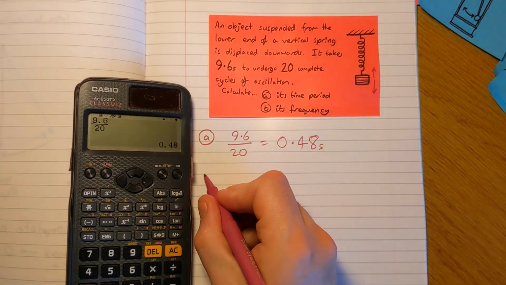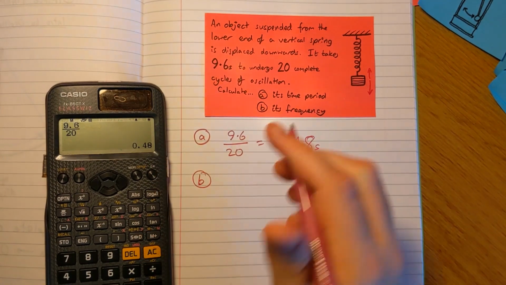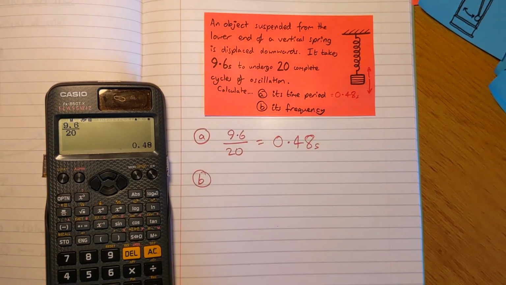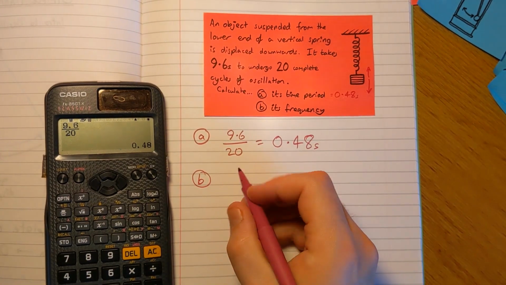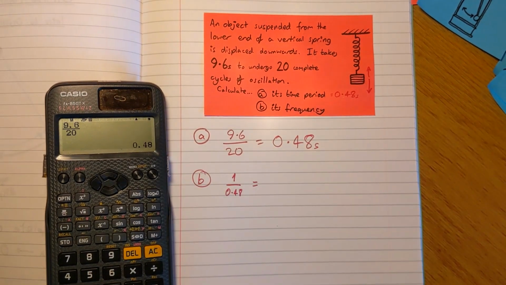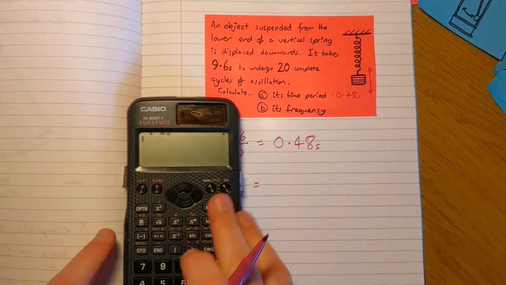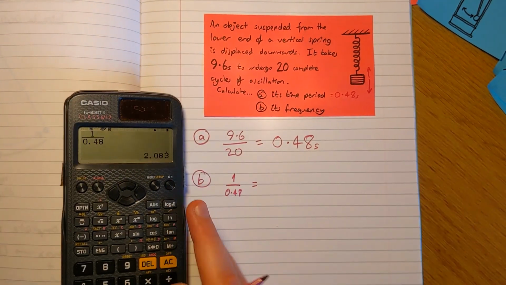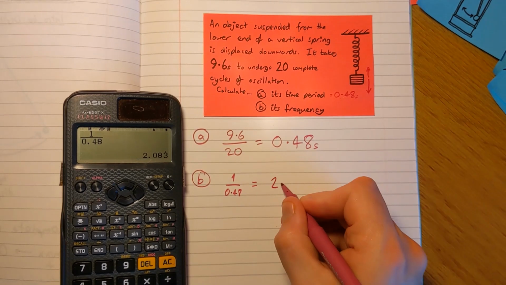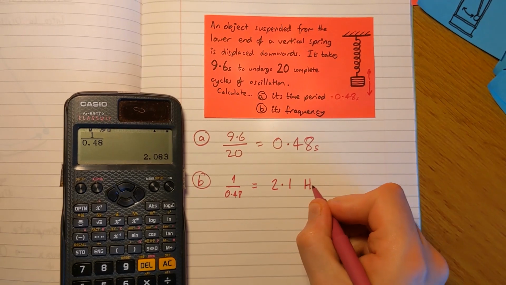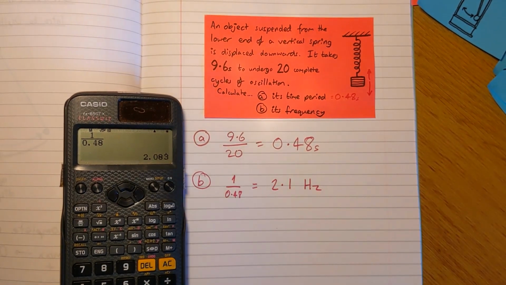Then for part B, it's asking us to find its frequency. I'm going to write this here as well, just to make life easier in the future. Our frequency is going to be 1 over t, so 1 over 0.48, and that is 2.083 recurring. We're only given 2 significant figures in the question, so let's call that 2.1 hertz. The unit is still hertz, or inverse seconds if you want to be awkward about it.